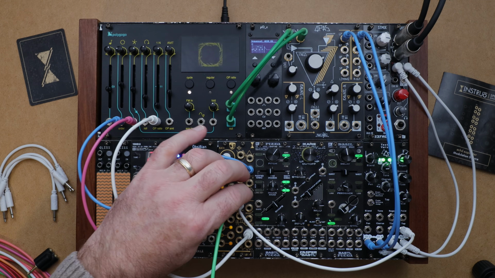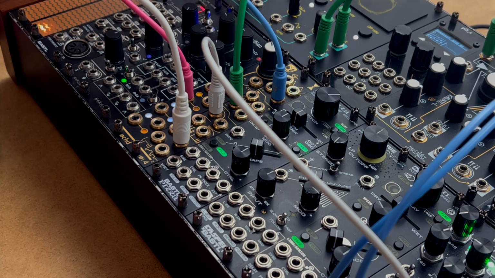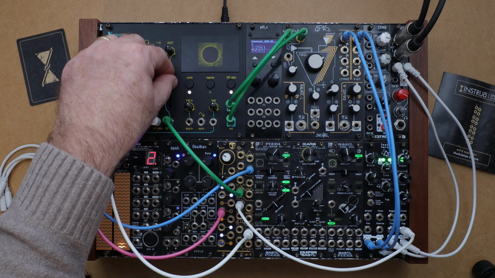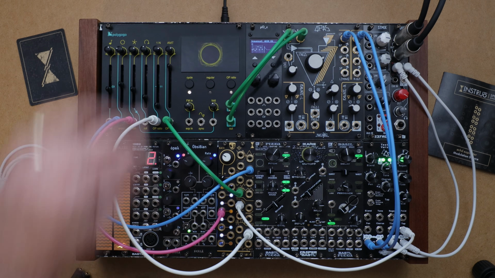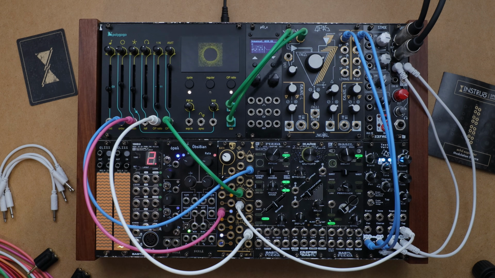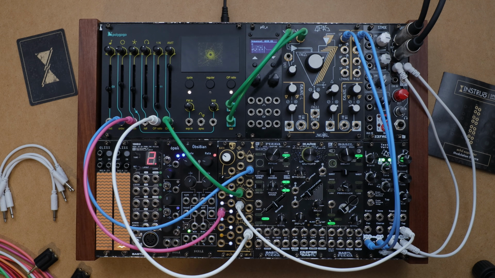And then I'm going to patch, say, maybe this wave here, green cable, to the operator amount. Now I have the slider at a very extreme setting there, because I want this to go from one extreme to another. And we're also going to patch the wave folder in as well.